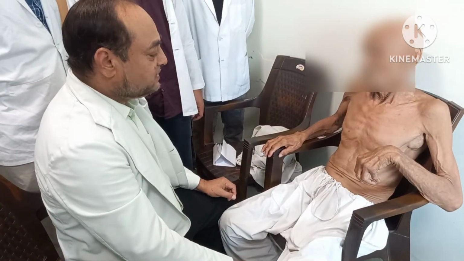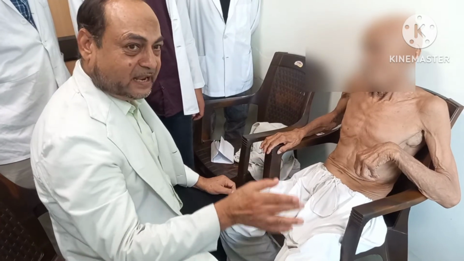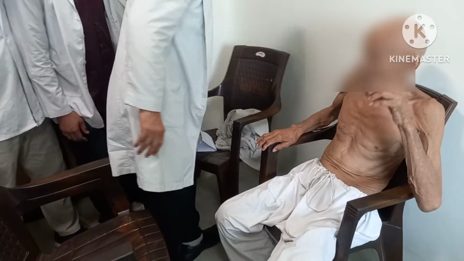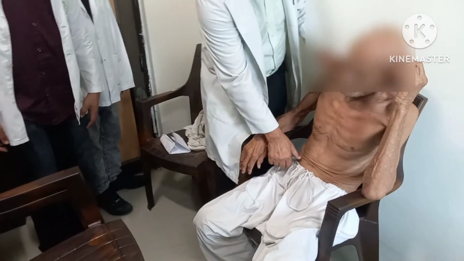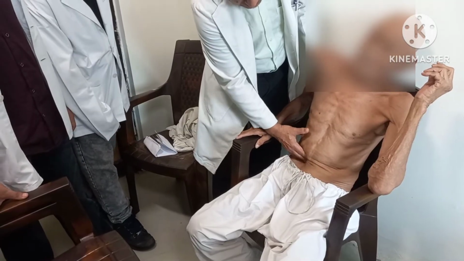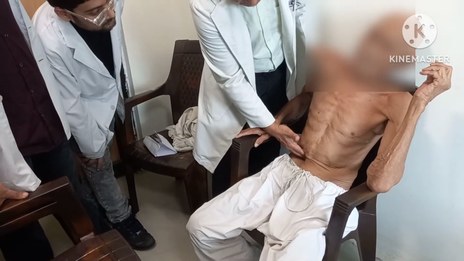And now we would like to have a look at the spleen and the liver, because that is very important before we comment on the diagnosis. Baba, one minute, this is the last one. So what we are going to do is ask him to take a deep breath. Take a long breath.